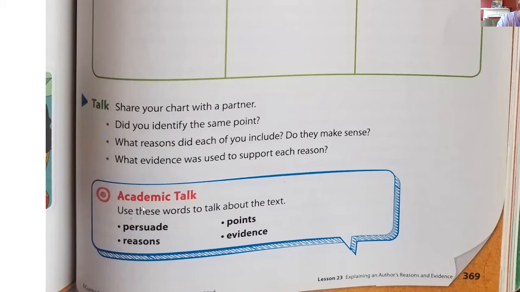The academic talk here, make sure you're looking for that word persuade, and you do this all the time. You do it with your brothers and sisters. You definitely do it with your parents and grandparents, persuading people to do what you want and do something. Your reasons, your points. Your point is what your message is. What's your argument? What's your point? And evidence, we know what evidence is. We've been focusing on that. That's getting those facts, getting that example, telling us where you're getting that information from. That's your evidence, your proof.